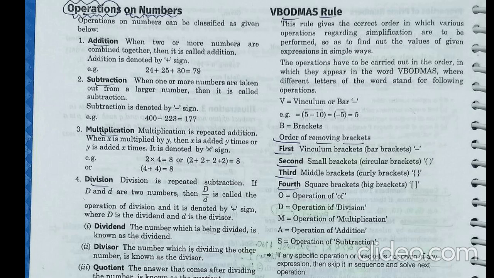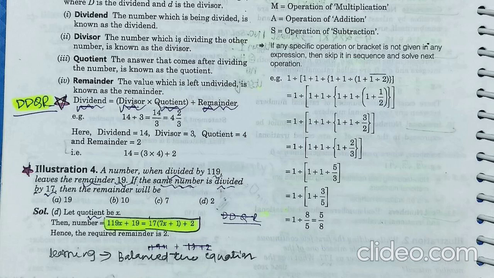Now under this VBODMAS rule, you have to apply in the same order. Here an example is given, vinculum like 1 divided by whole bracket 1 plus whole opening bracket 1 plus 1 divided by curly bracket 1 plus 1 divided by bracket 1 plus 1 divided by 2 vinculum bar.